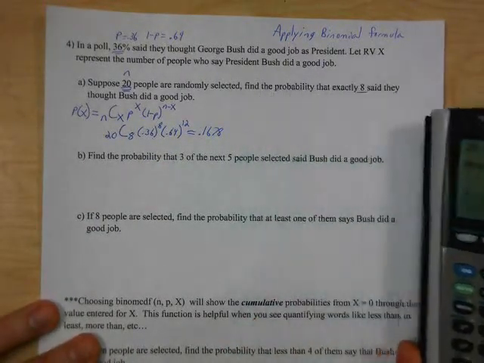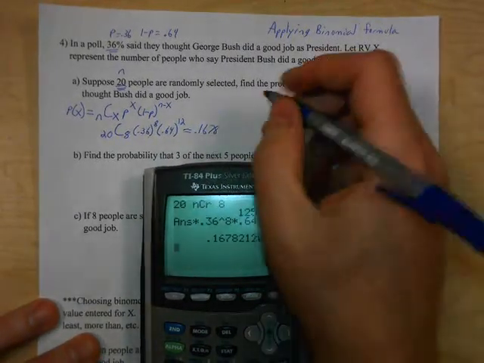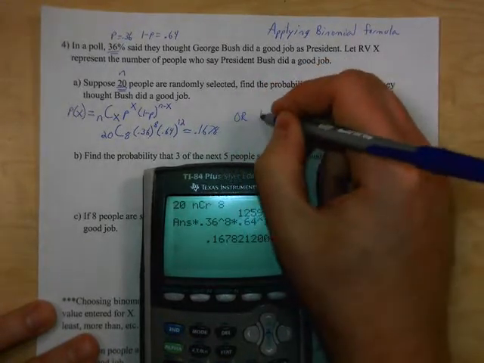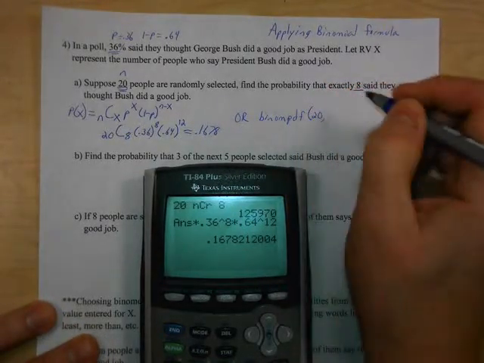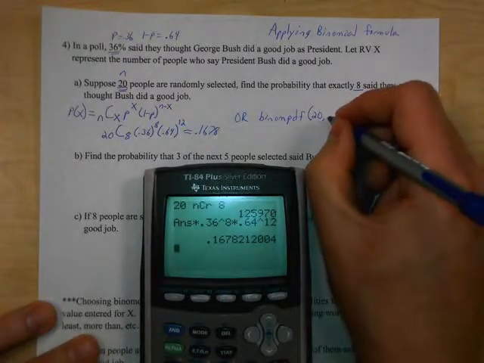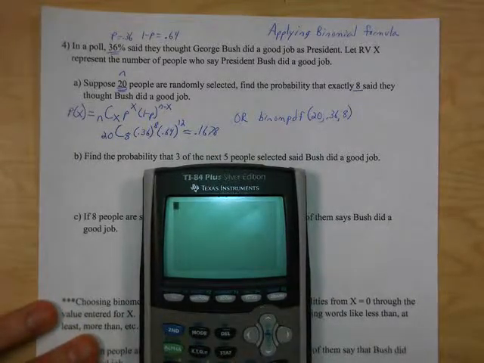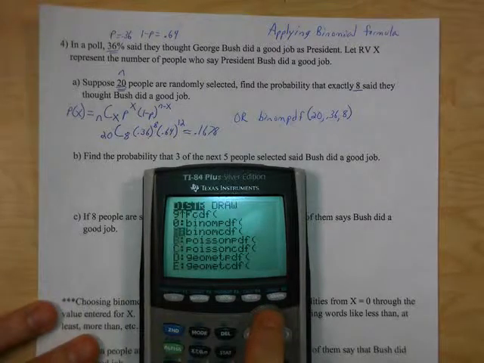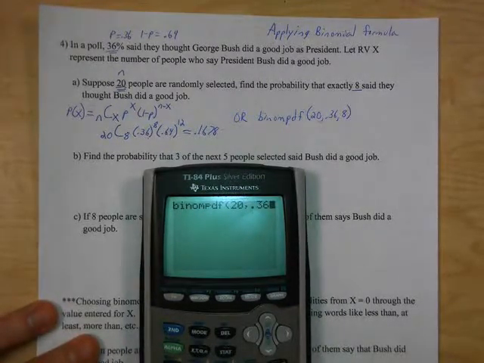If you use your calculator on this, we could use the binomPDF, and I'll just write that out. Binomial PDF, you have 20 people. The probability of success on any single try is 0.36, and you want 8 successes. So we go to distribution, scroll to binomPDF. There were 20 trials, comma, 0.36 was the probability of success in any single trial, and then you wanted 8 of those. And you notice it's the same thing we had when we did it by hand.